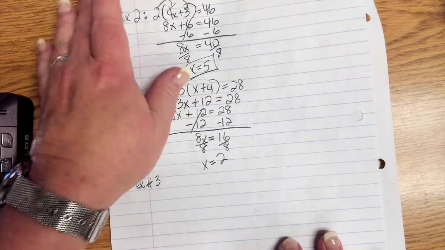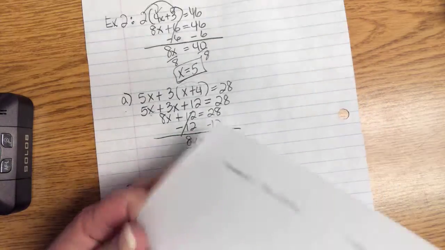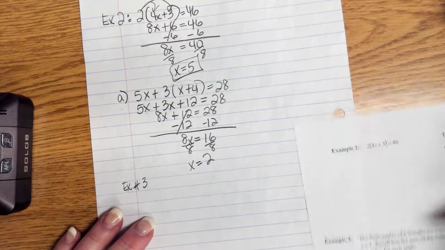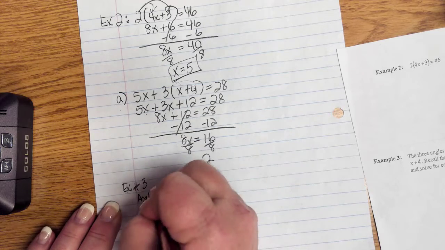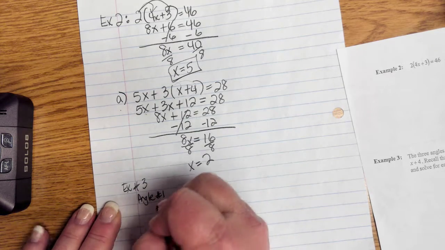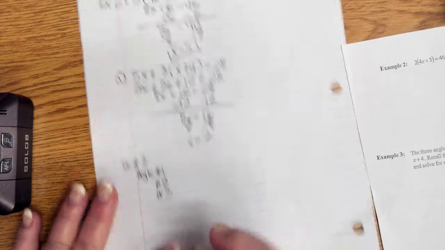All right, and I am going to put my information over here so I have it available. I've got 3 angles. So angle number 1, number 2, and number 3. Okay?